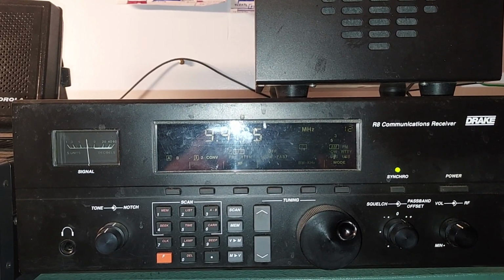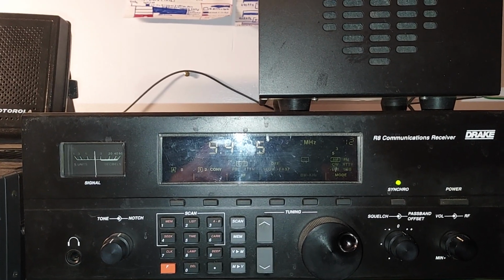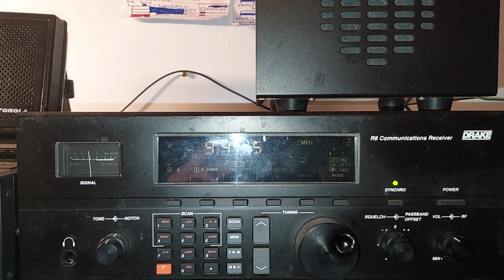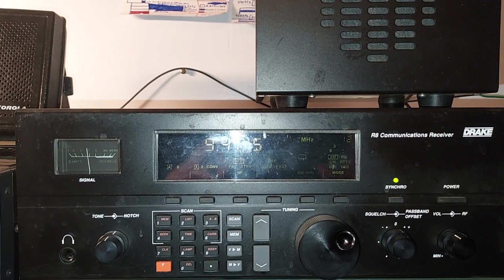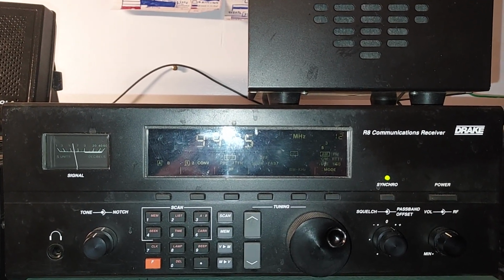Okay, moving along, let's check out the sound of the HFDL, which is used to track airplanes. And this is a recording that I made myself, and a lot of people are into tracking airplanes, so let's check this out.